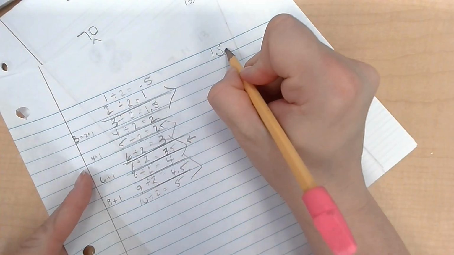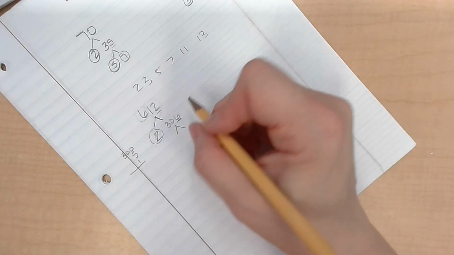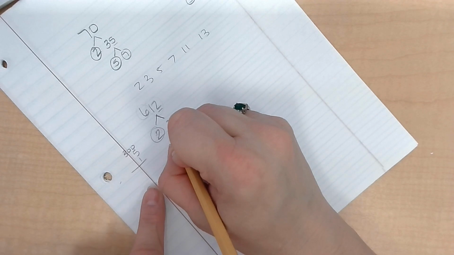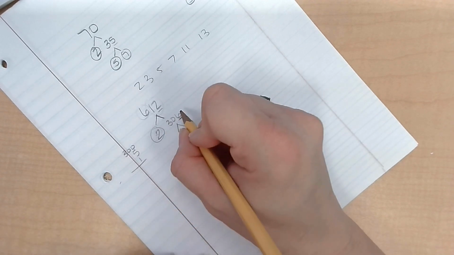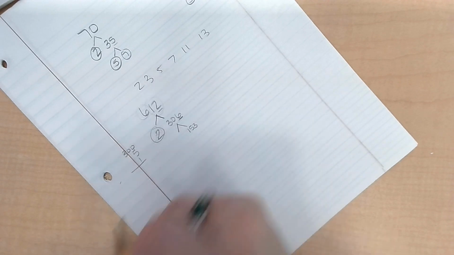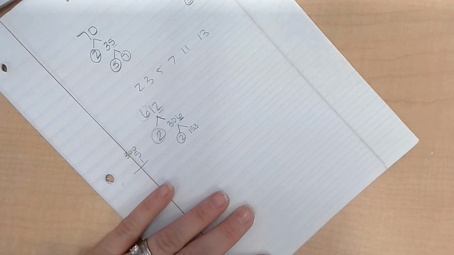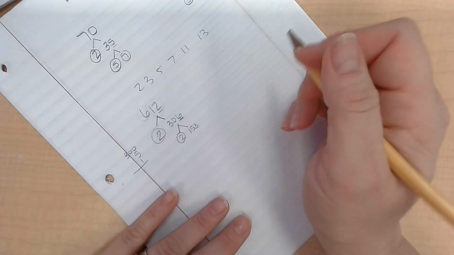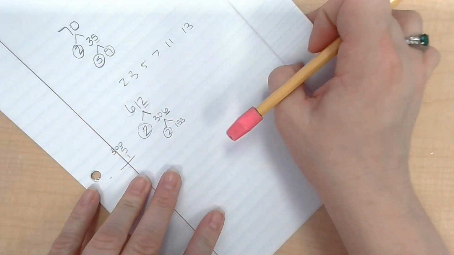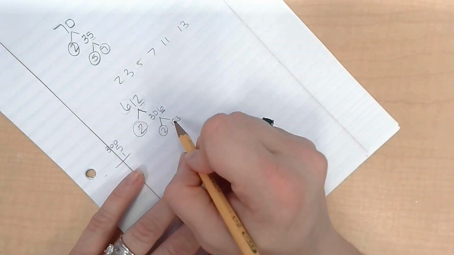Half of 30 would be 15. And half of 300 would be 150. So half of 300 is 150, and half of 6 is 3. This would be 153. You see how that works? If you don't, use a calculator, okay? It will come, I promise, if you focus on it. If you're older, use a calculator.